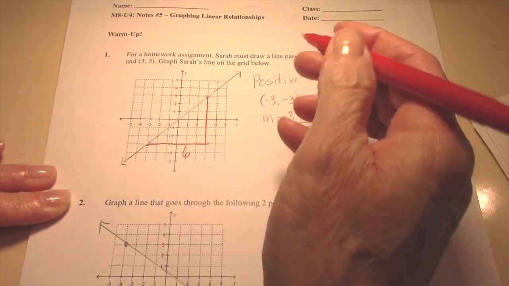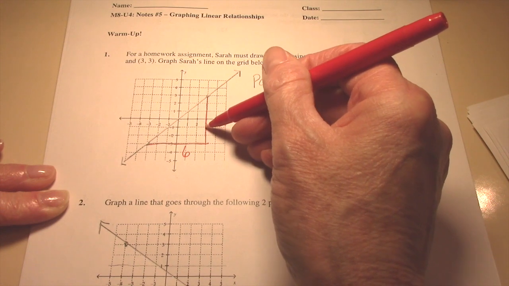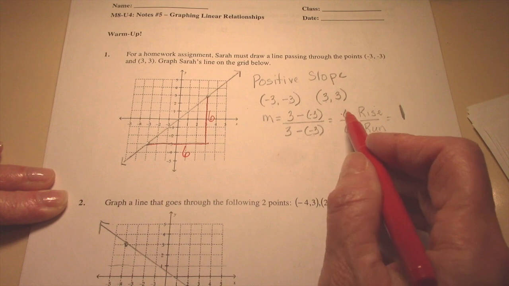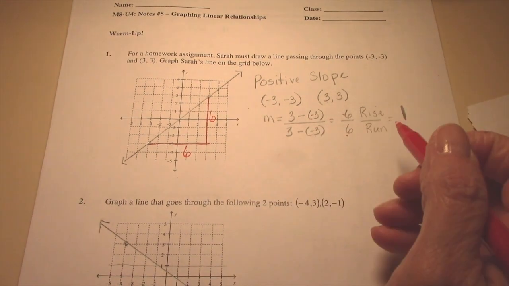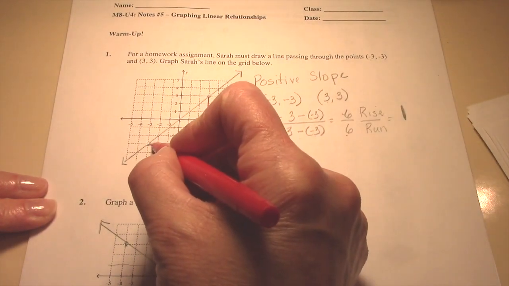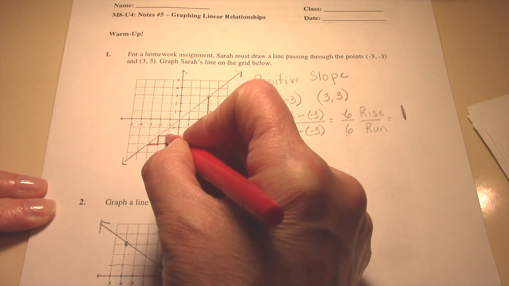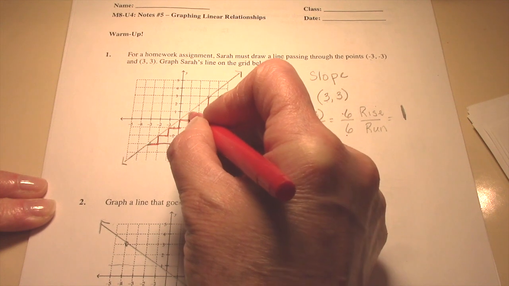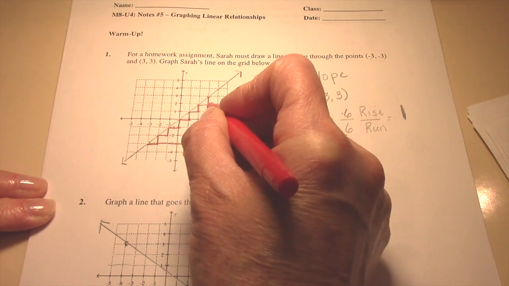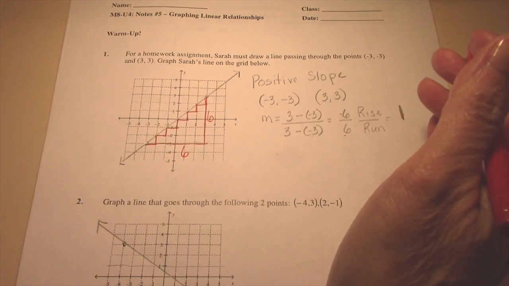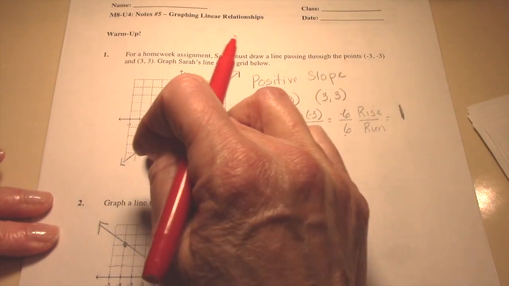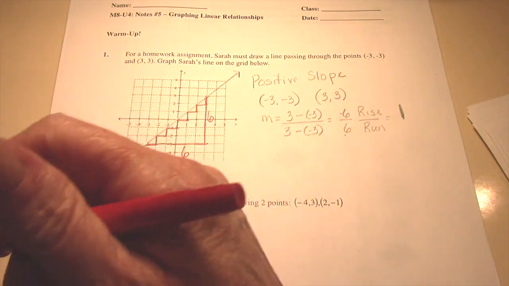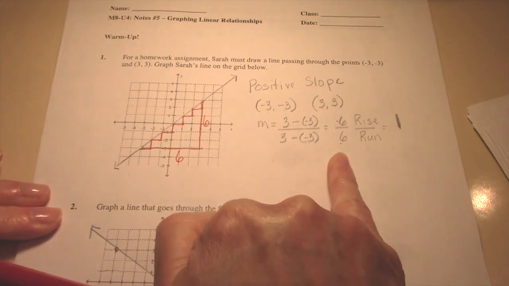I ran 6 and I rose 1, 2, 3, 4, 5, 6. Rise over run, 6 over 6, it's 1. If I did it by little boxes between the 2 perfect points, what do you get? Up 1, over 1, up 1, over 1, up 1, over 1. Same thing. So whether I did it for the full extent or by little steps, you will get the same value once you simplify or reduce.